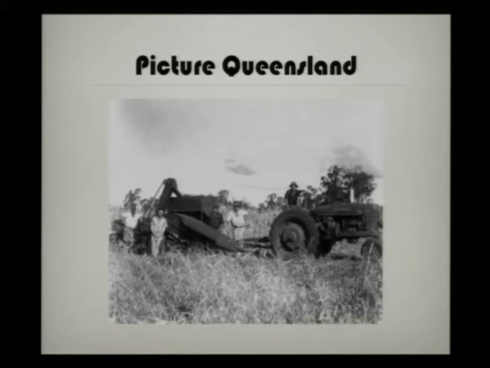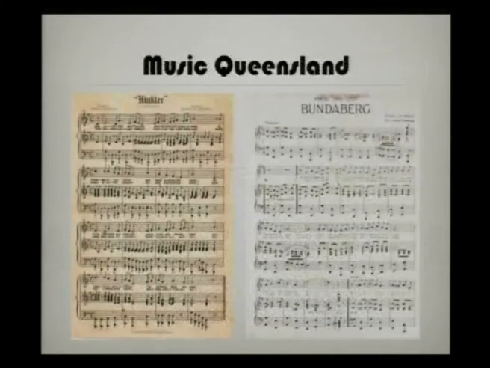So this was the picture of the week for this week for Picture Queensland. It looks like a group of farmers working some sugar cane somewhere in Queensland. Can anyone think of anything that would do that for a photo mashup? No? No, a big cyclone. You can do all sorts of things.